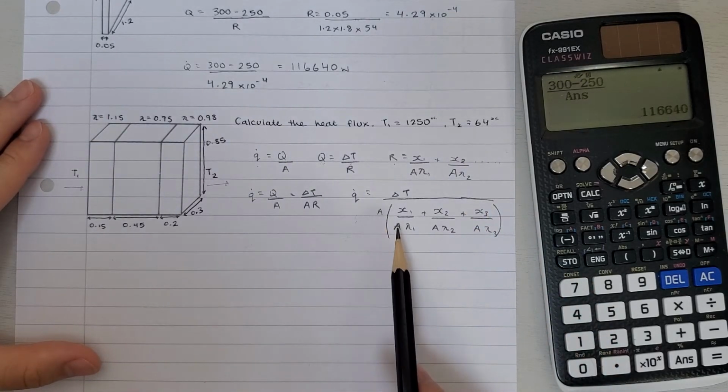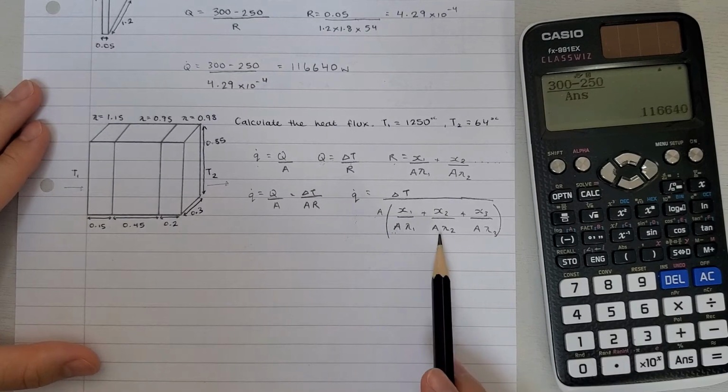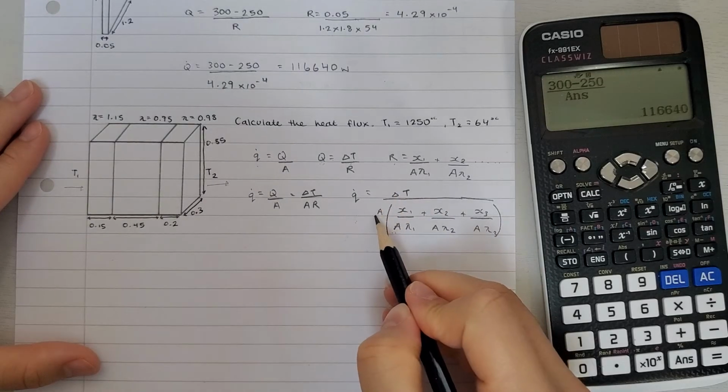And now if you see here, we have A on the top and A on the bottom, i.e. A is multiplied and A is divided, and this is constant through all of the walls, so we can cancel out.